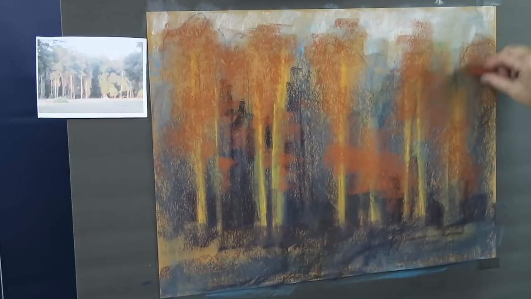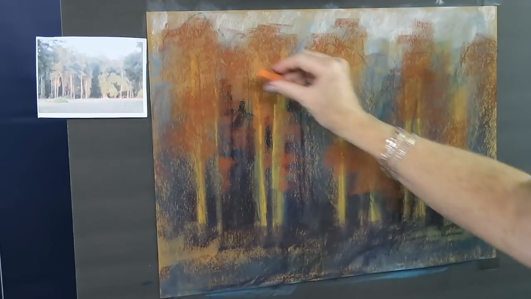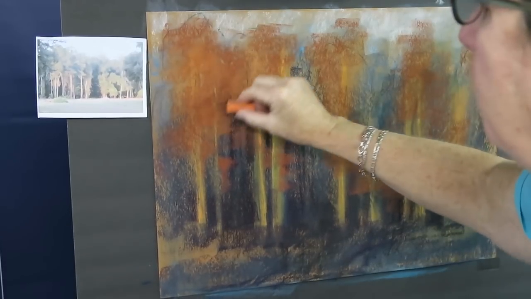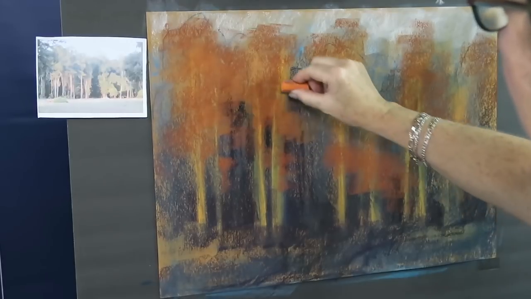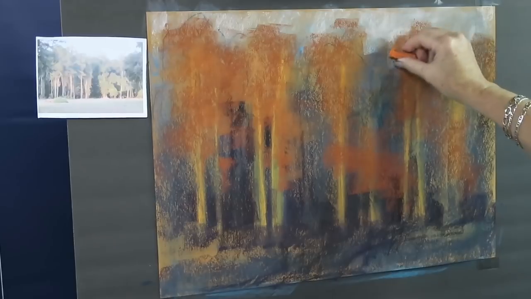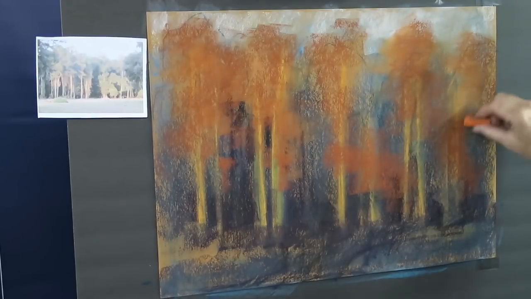I just suggest them. So I start off with masses of foliage. Let's add a little bit more of the orange, and then I gradually add more and more clarity and detail, but only to the trees that I feel are the most important to my painting.